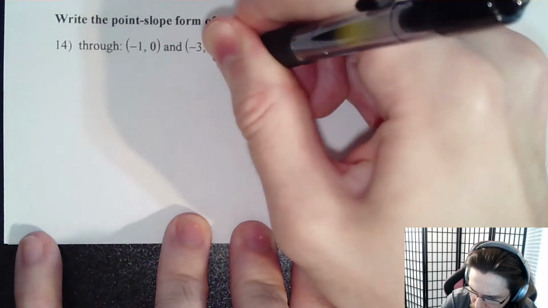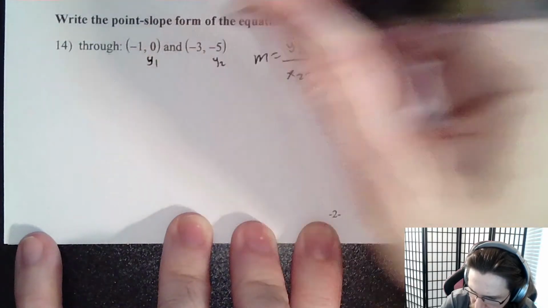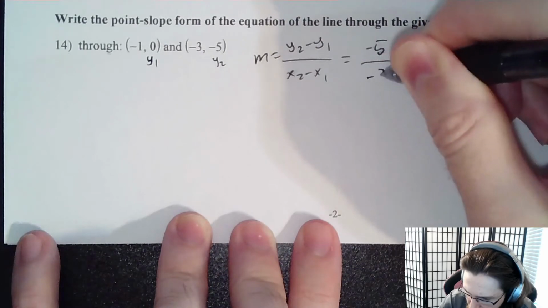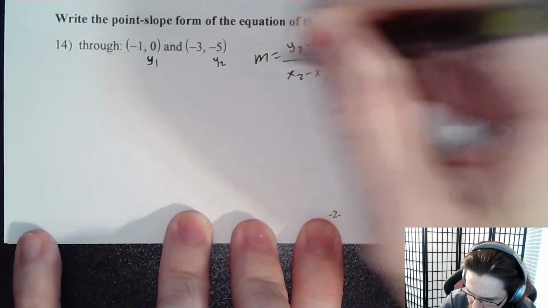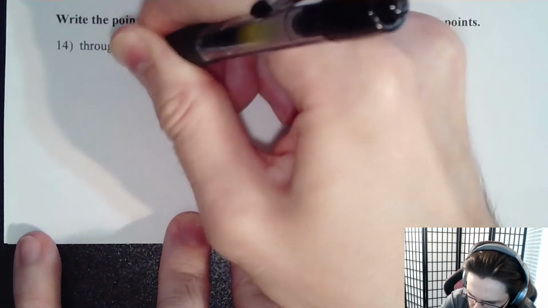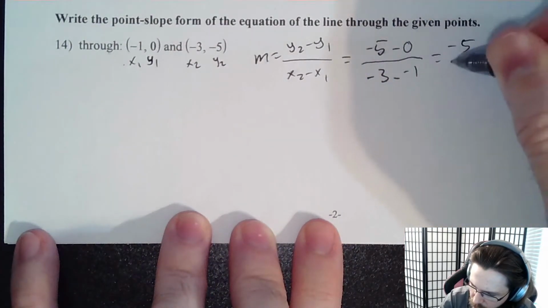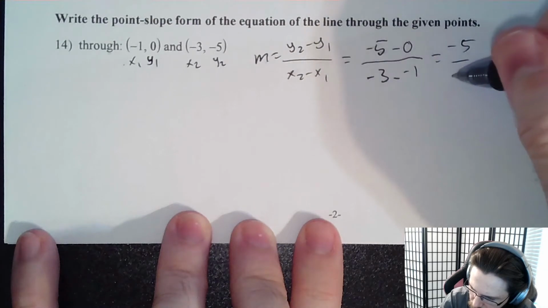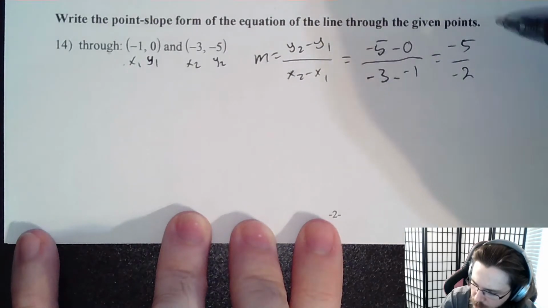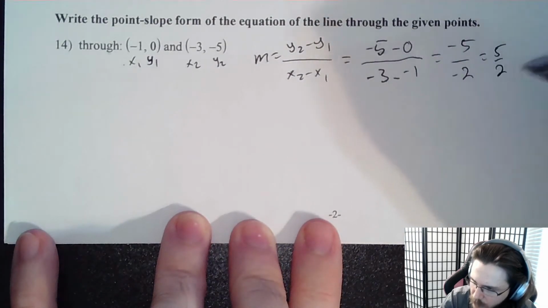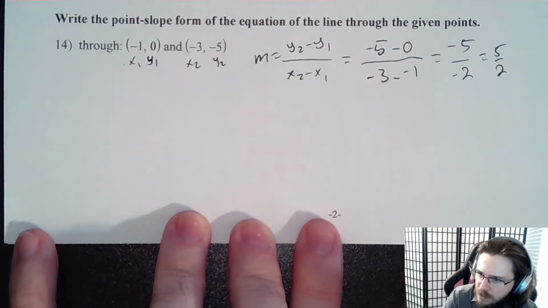I'm doing y2 minus y1 divided by -3 minus -1. That's x2 minus x1. It's going to give me -5 divided by -2, which is 5 over 2. You could write it as 2.5 if it makes you happy.